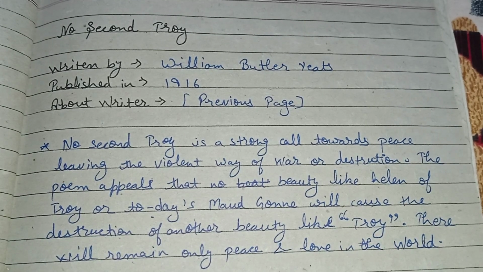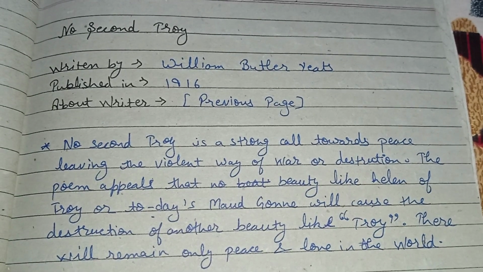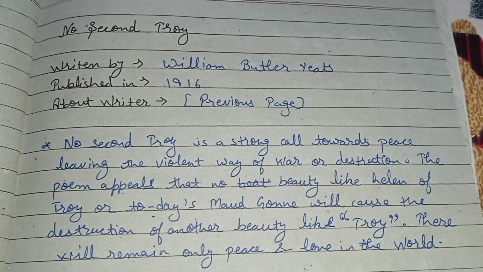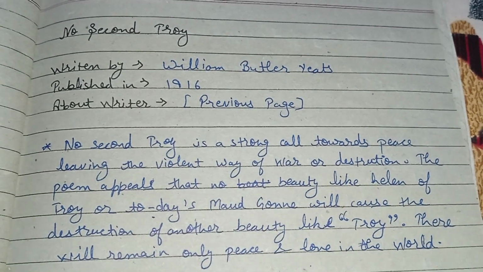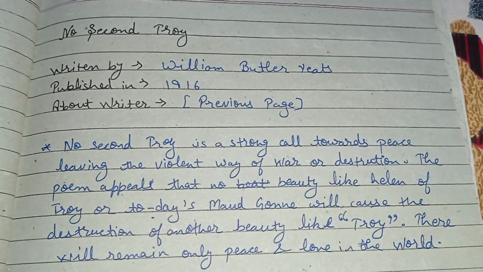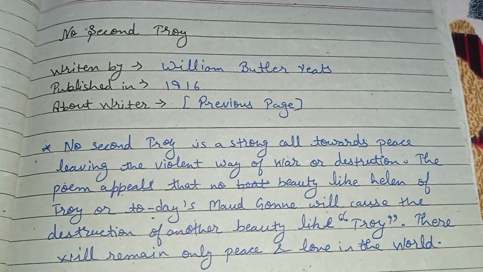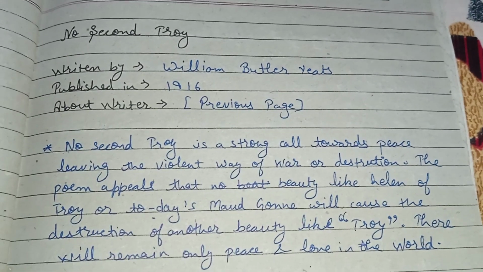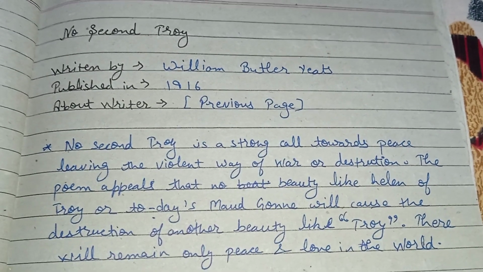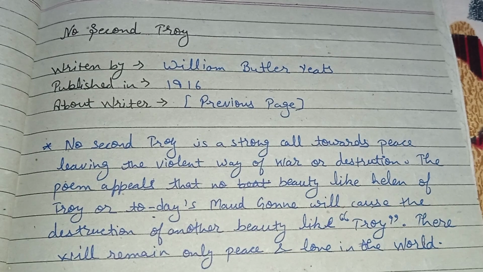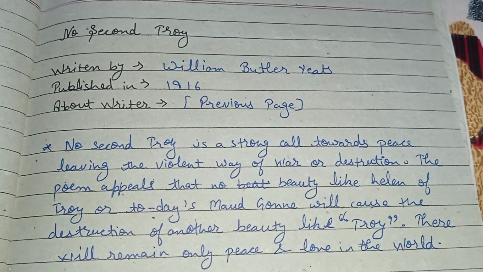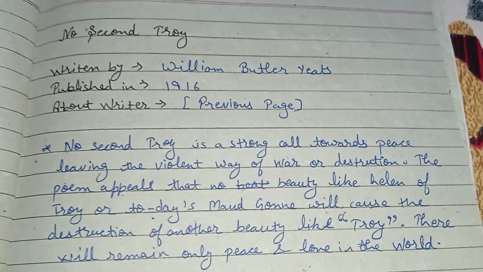No Second Troy is our next text. It is written by W.B. Yeats, published in 1916. About the writer, I have already told you. Let's discuss some of the key points of it. First of all, I will be telling you some themes: violence, prophecy, meaninglessness, guilt and blame, politics, memory and the past, etc. Let me tell you some key features.